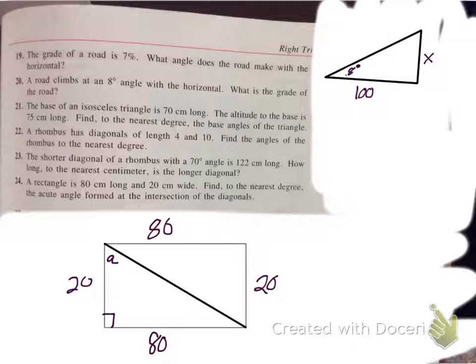Mazin? You can do tan inverse. Yep. So measure of A is going to equal tangent inverse, and tangent is TOA, so that's opposite over adjacent. And who got that measure? Who actually did that work and got that measure? What does that one equal? Oh, I did it wrong.